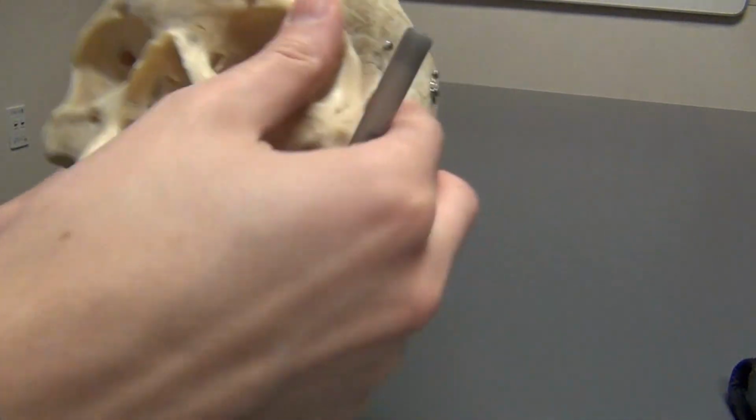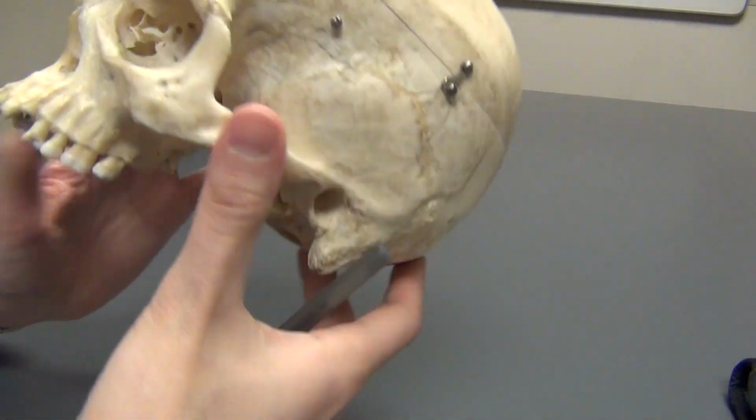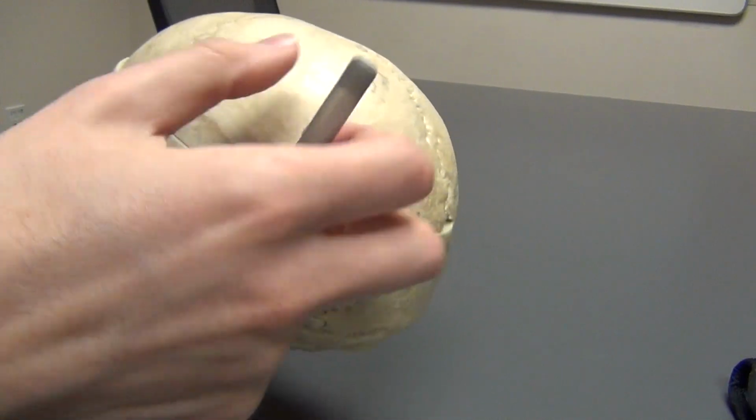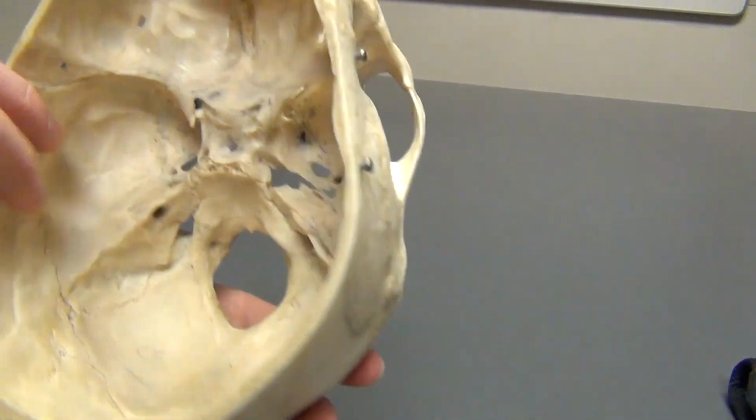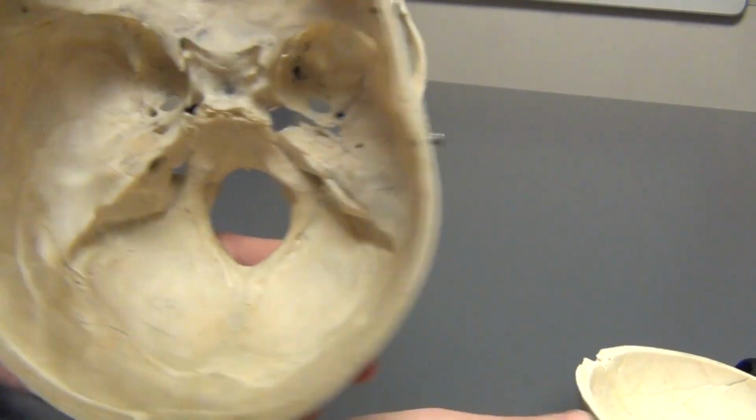All right, we're going to come back to the orbit view from the outside, but I want to show you it from the inside first. So I'm going to open up the skull. Okay, so let's look at the inside of our skull here.